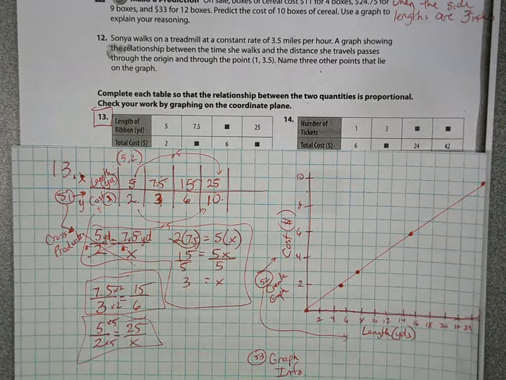Okay, questions on that one? Okay, so that was the lesson on graphing proportional relationships.